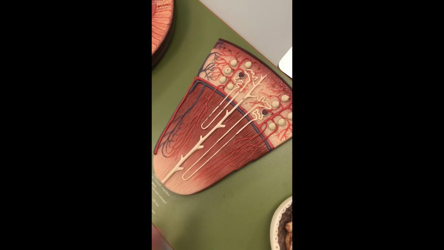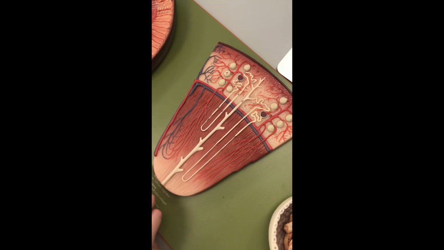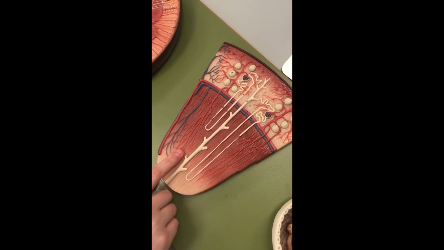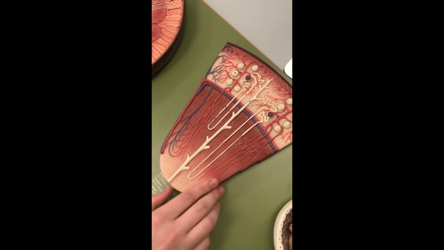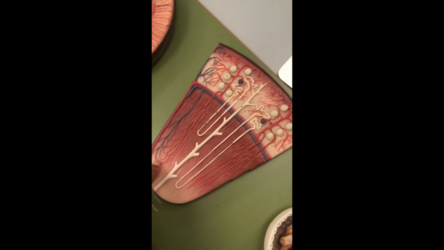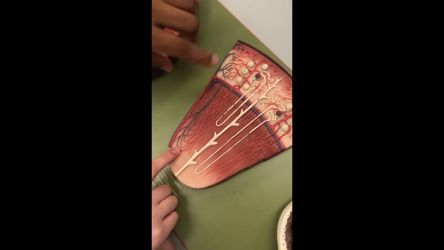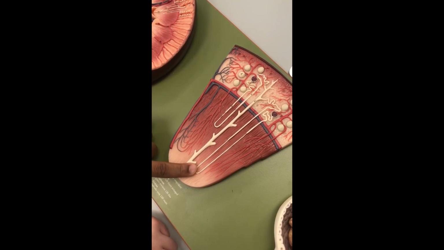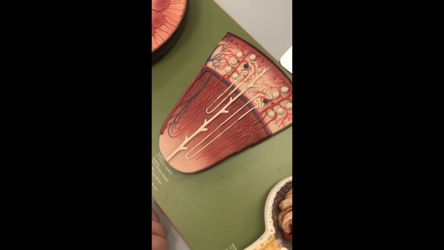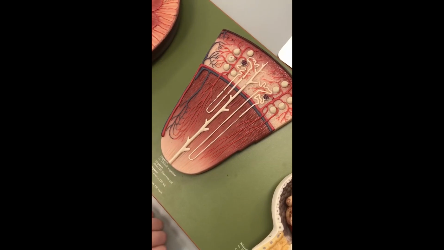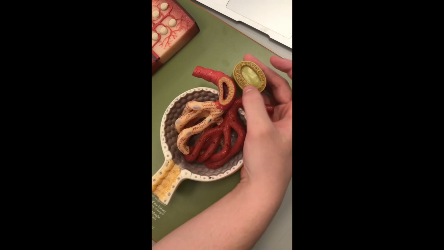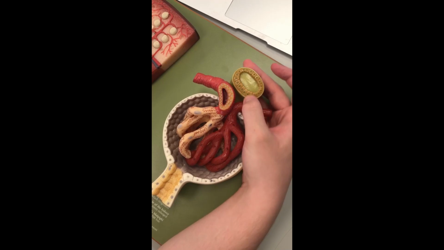But then you also have the capillaries here, the peritubular capillaries and the vasa recta. That's the one that goes into the juxtamedullary, and that's the cortical. Then the macula densa, these right here.